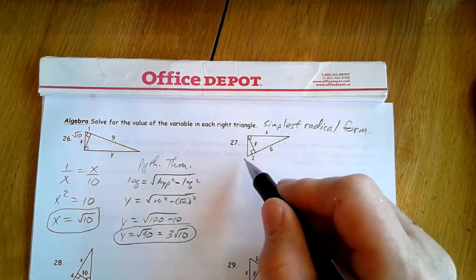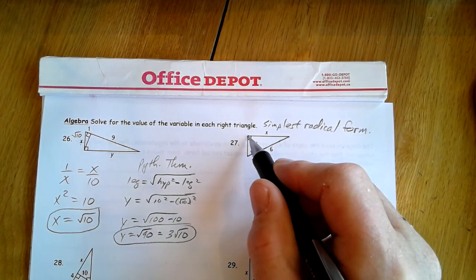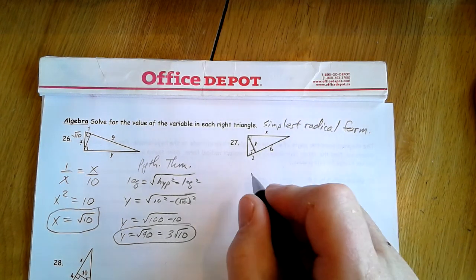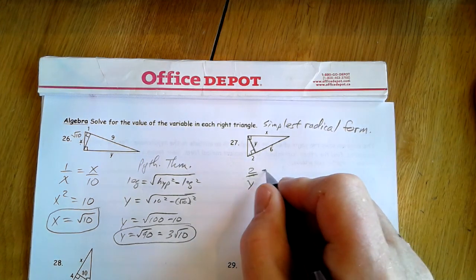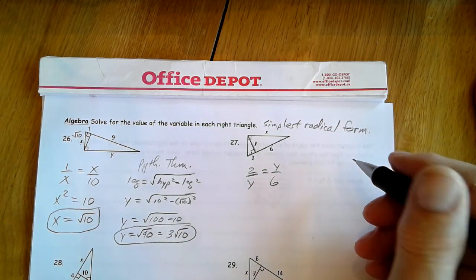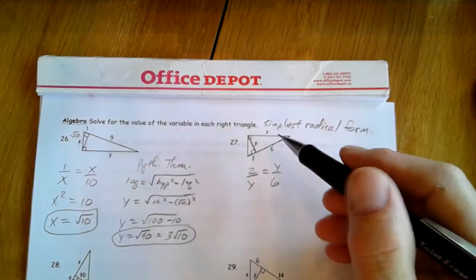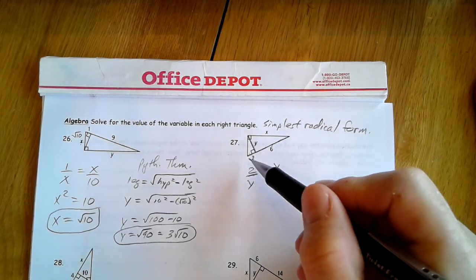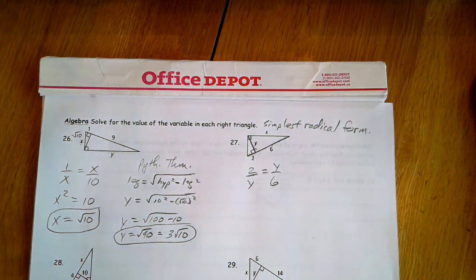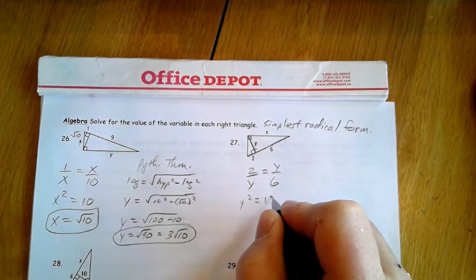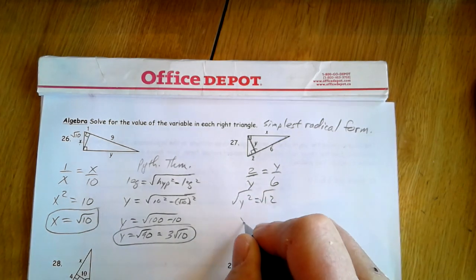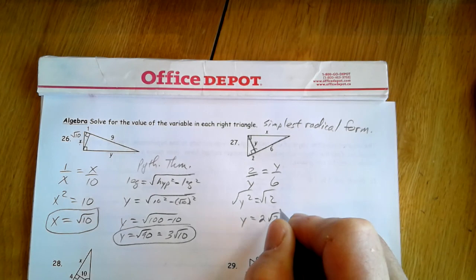So one of the big ideas in this unit is the geometric mean of a right triangle. If I know the altitude and I know these two pieces, then I simply say 2 is to y as y is to 6. Geometric mean, okay? Now, if you want to look at it in similar triangle fashion, it's short leg is to long leg as short leg is to long leg, okay? So y squared equals 12. So the square root of both sides, this is 4 times 3, y equals 2 root 3.